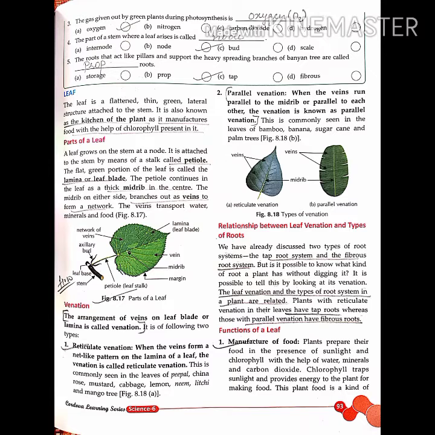अगर रेटिकुलेट वेनेशन है, it means we are able to understand this plant has tap root. और अगर उसका पैरेलल वेनेशन होगा तो उसका क्या होगा? फिब्रस रूट होगा. टैप रूट नहीं. Reticulate venation, tap root; parallel venation, fibrous root. ऐसे हम पता लगा सकते हैं after looking at the venation of the leaves. When the venation is reticulate, then the root is tap, and when the venation is parallel, then the root is fibrous. This is the relation between leaf venation and types of root.